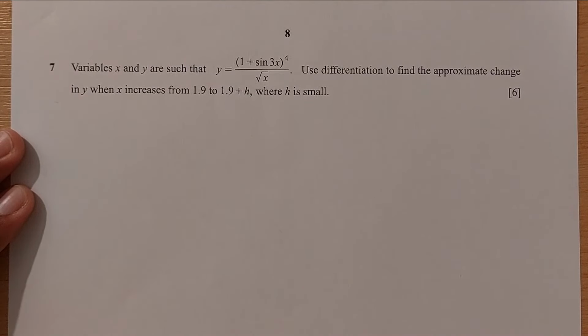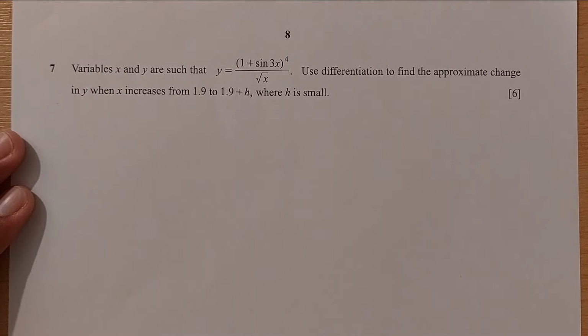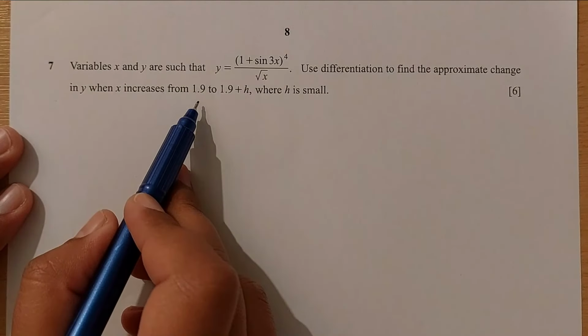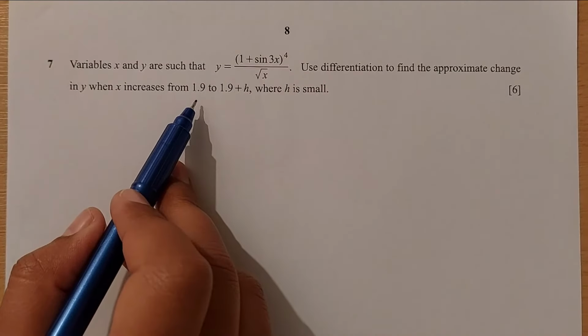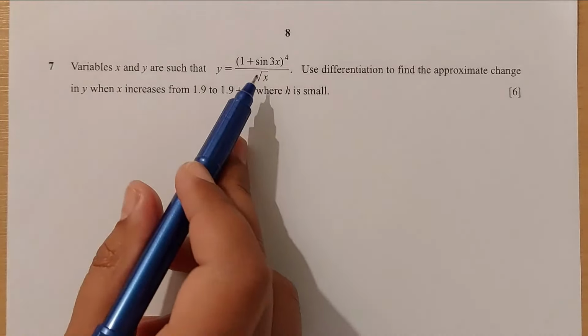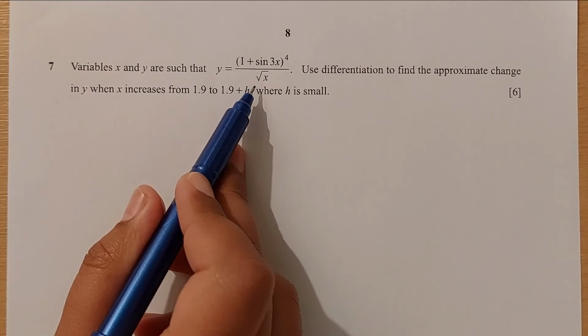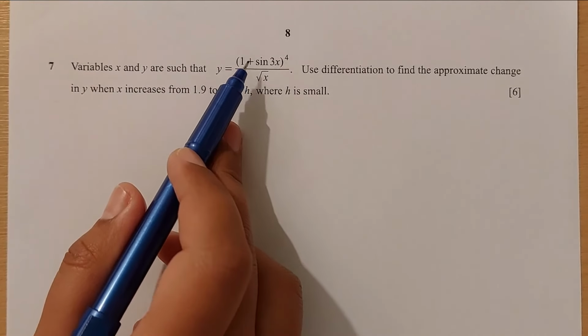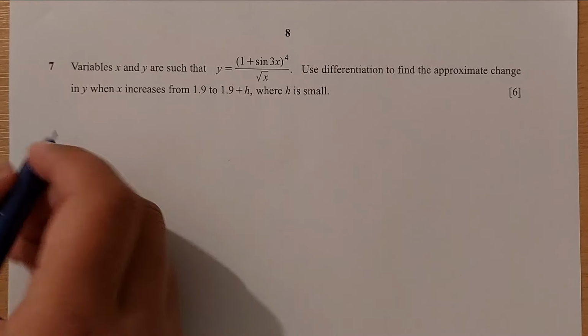Question number 7. Variables x and y are such that y equals to this. Use differentiation to find the approximate change in y when x increases from 1.9 to 1.9 plus h, where h is small. So we have to do the derivative, find dy by dx, and substitute x equals 1.9 and multiply the answer with h, right? So before doing this, it's a quotient rule here, right? So let me solve the derivative for numerator and the denominator separately.